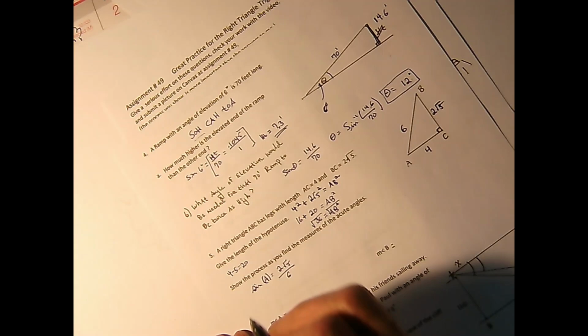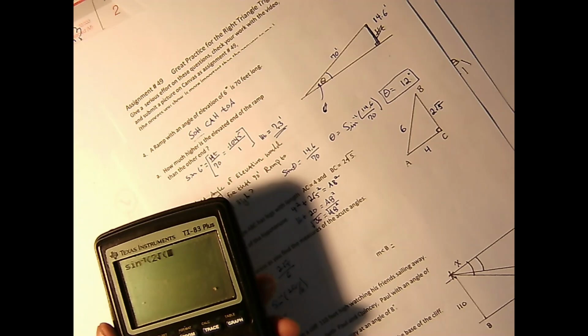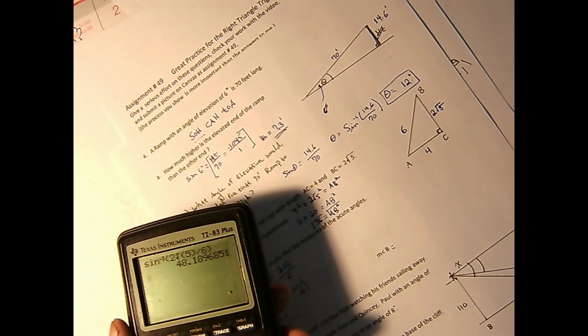I'll do that with a calculator immediately. Second, sine. Now, getting that 2 square roots of 5 is a little bit fun. I gotta stick that 5 in place there. Close those parentheses. Divided by 6. Check what I've got written there. I'm arc sine 2 root 5 over 6. I think I've done that correctly. Hit enter, and it tells me that's a 48.2 degree angle.